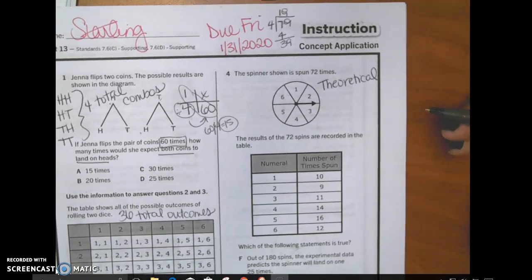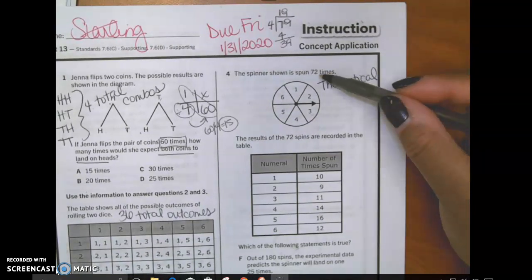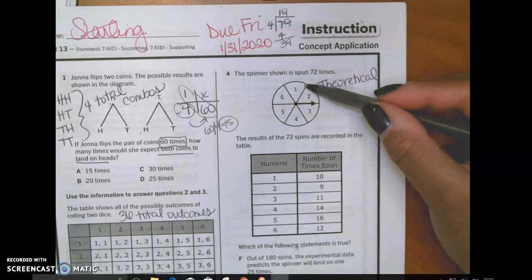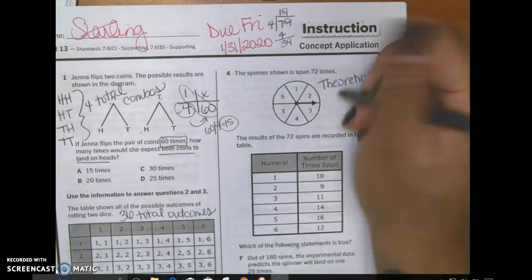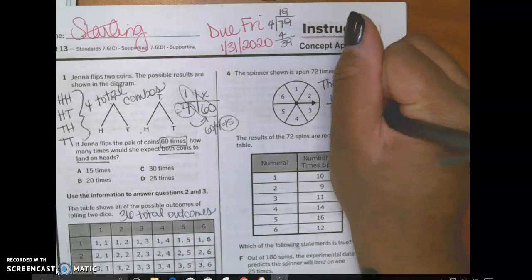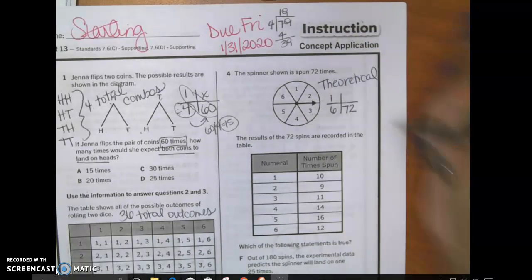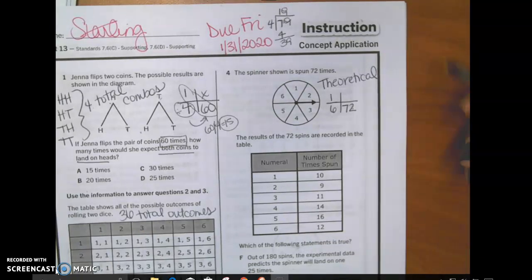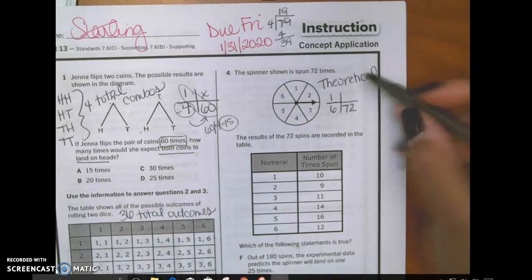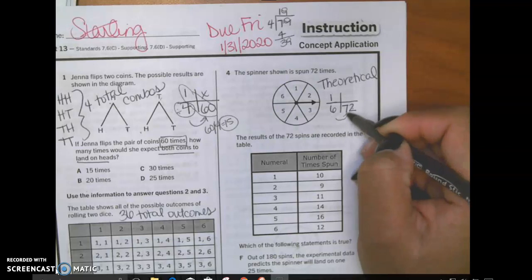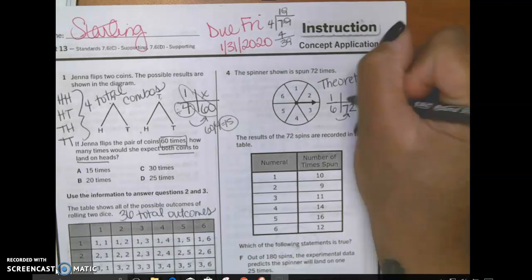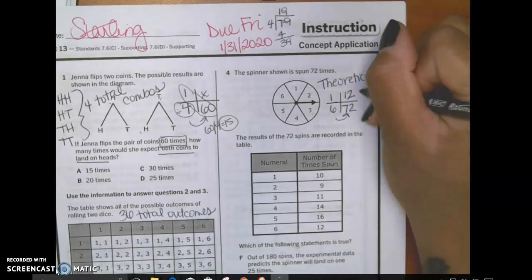1/6. 1 out of 6. Or in this case, how many out of 72? It's 6 to 72. 12 times. 6 times what gives me 72? 12. So 12 times each.